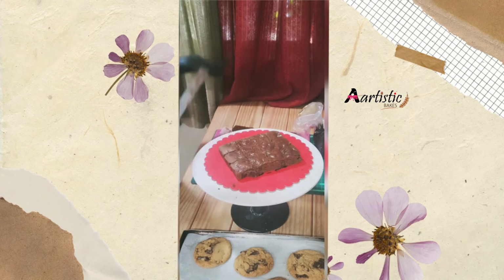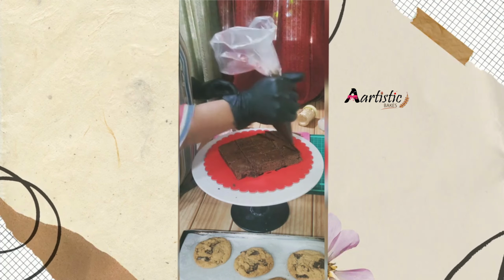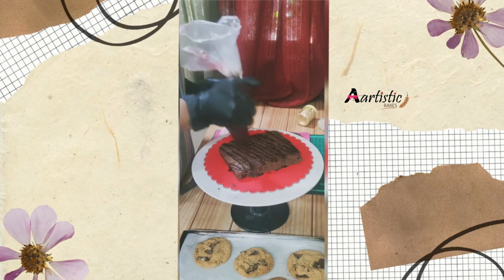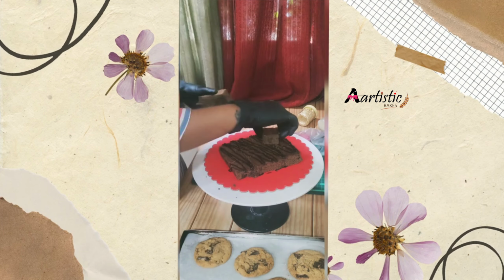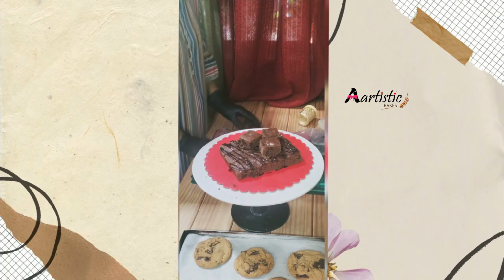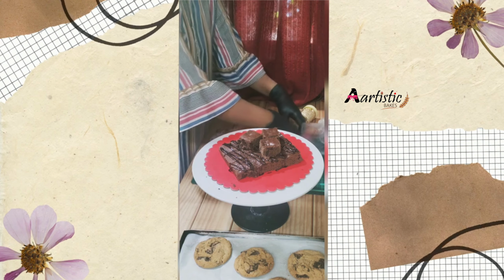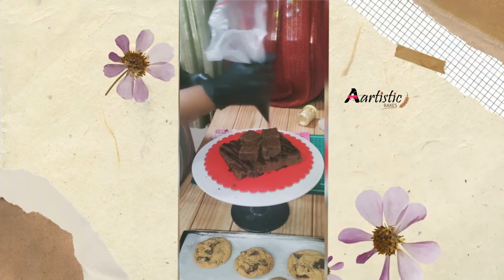So according to the customization, I'm going to make this with chocolate chip cookies. Oops, it is chocolate chunk cookies, not chip, and some brownies. So here you can see I have applied a layer of ganache so that the top layer can stick to the base layer.